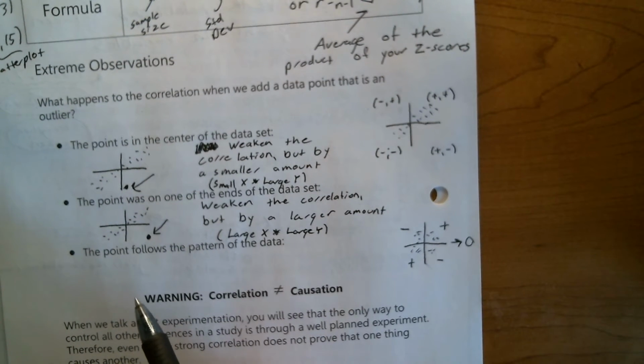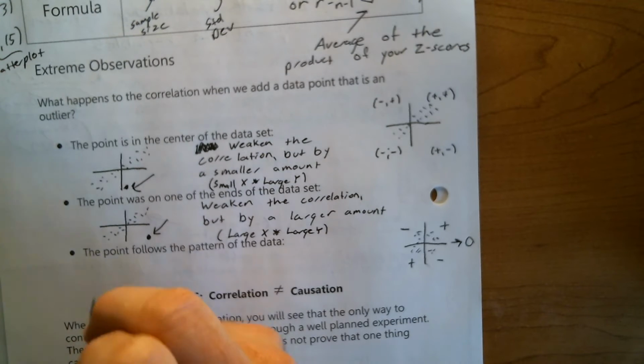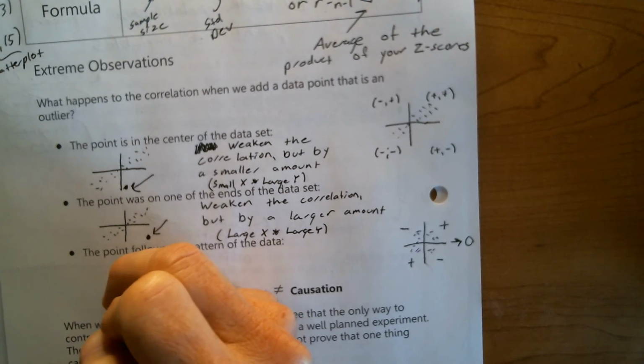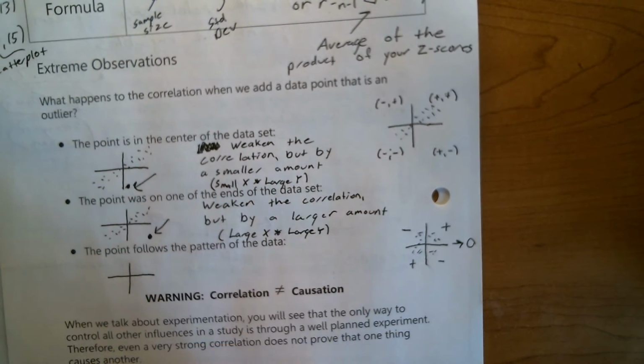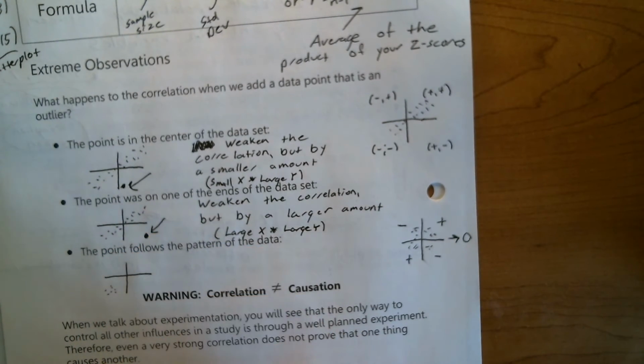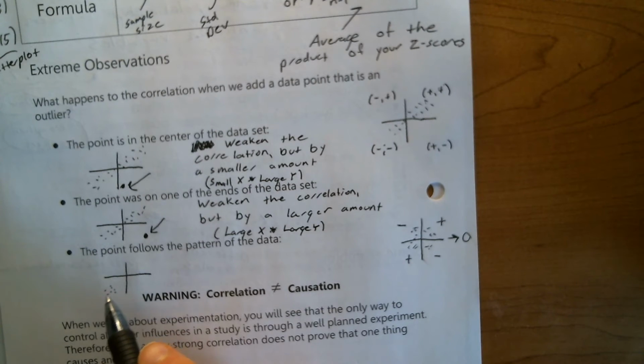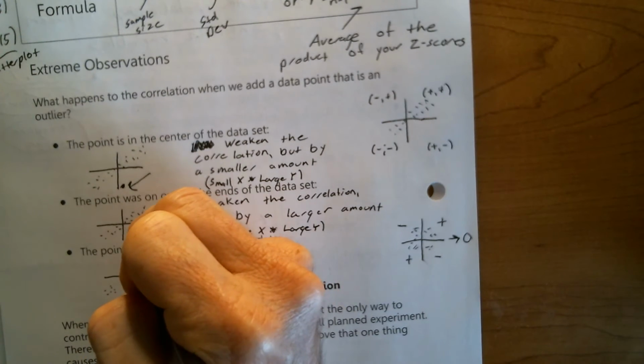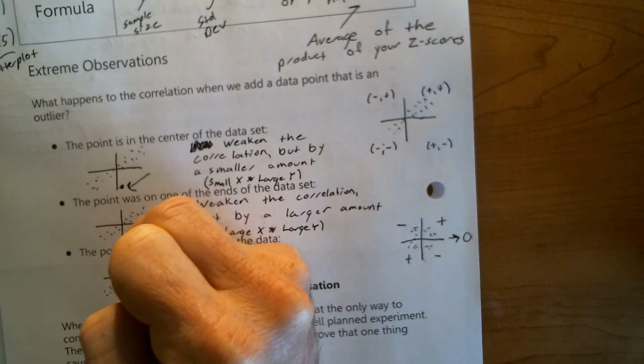Now, this same problem can happen when the point follows the pattern of the data. So let's say you have something like this, where you've got a bunch of points down here where maybe the pattern isn't that strong, and then you put one point way out here.